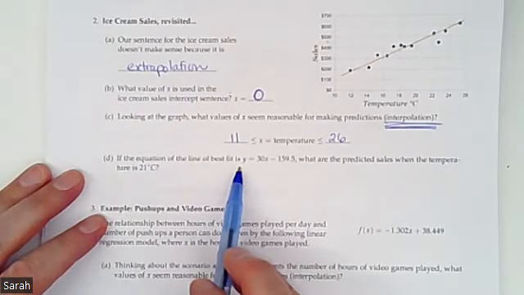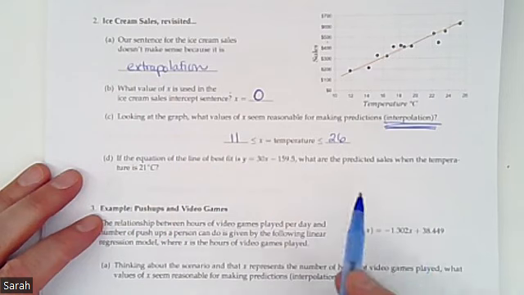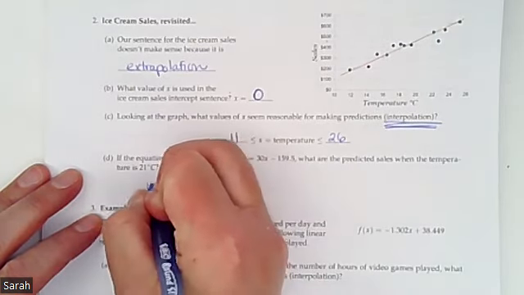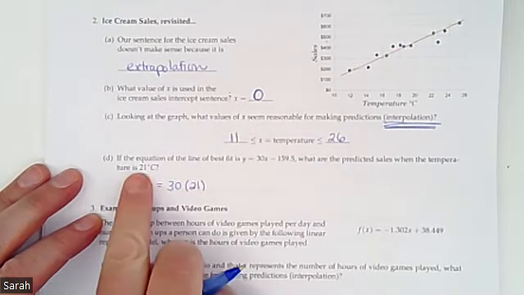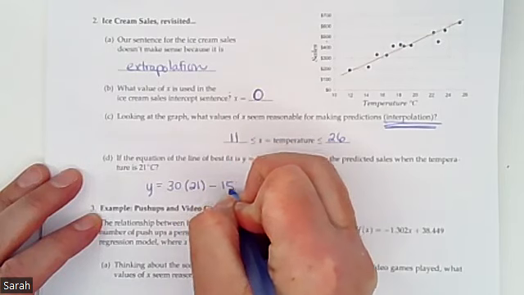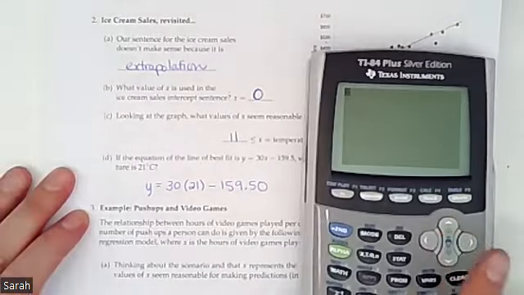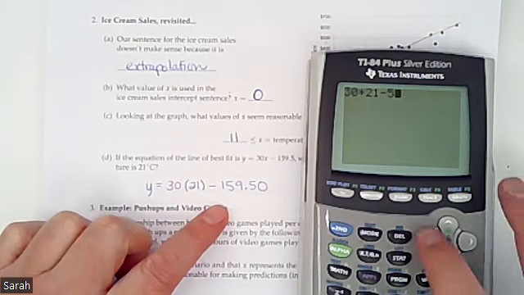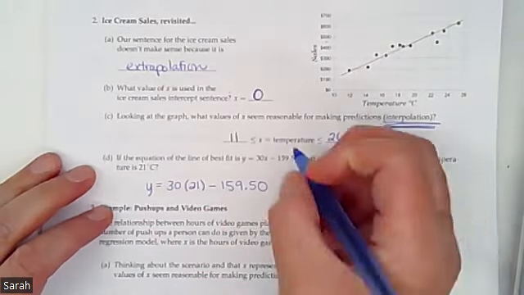All right, so let's practice the interpolation part. If the equation of the line of best fit is y equals 30x minus 159.5, what are the predicted sales when the temperature is 21 degrees? We're going to take y is equal to 30 and multiply that by the 21. We're going to replace our x with our 21 degrees, and we'll subtract off 159.50. Let me grab a calculator for that. We have 30 times 21 minus 159.50, so we get 470.5.